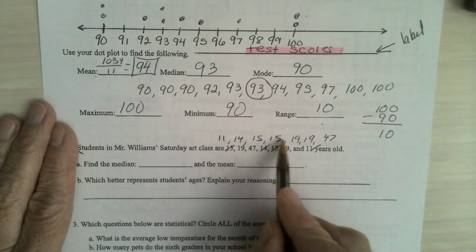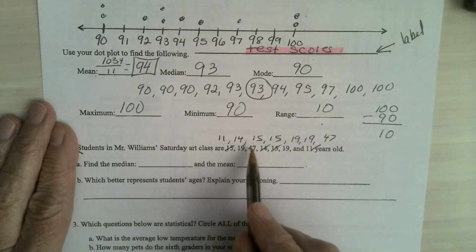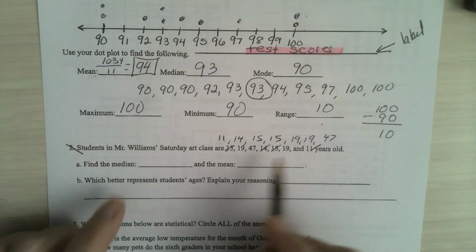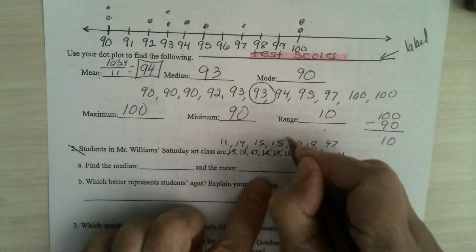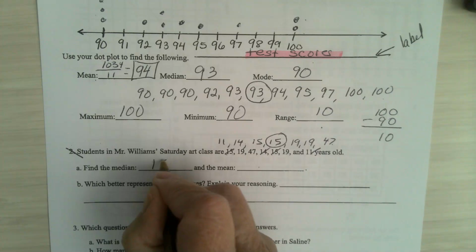What's the median? Your middle number is 15.